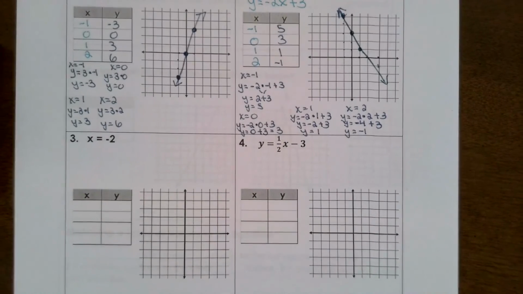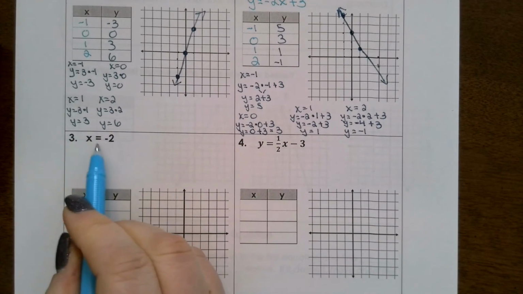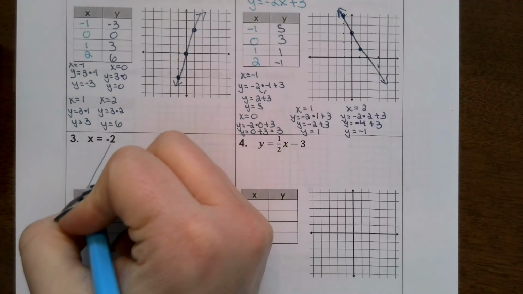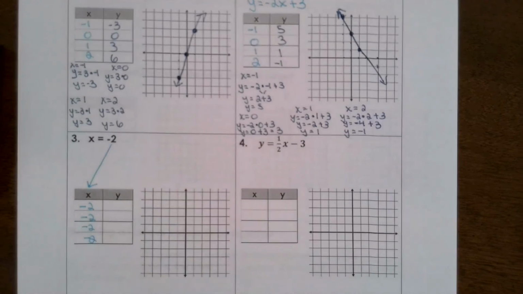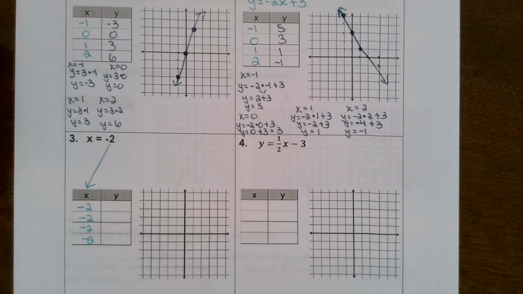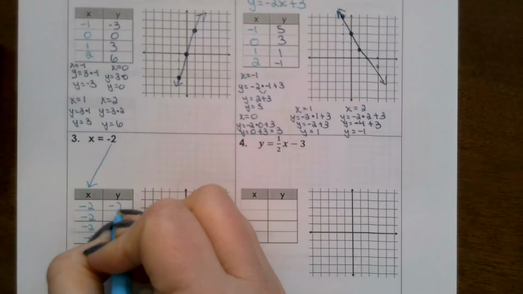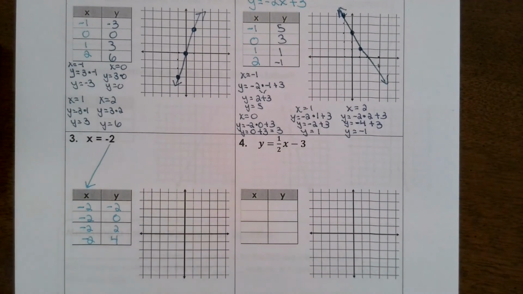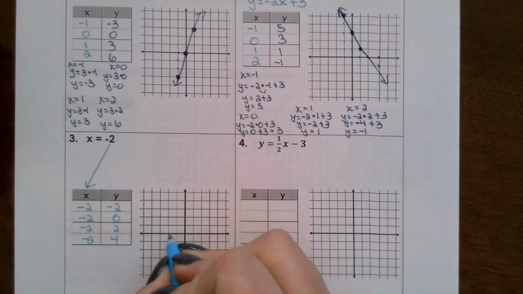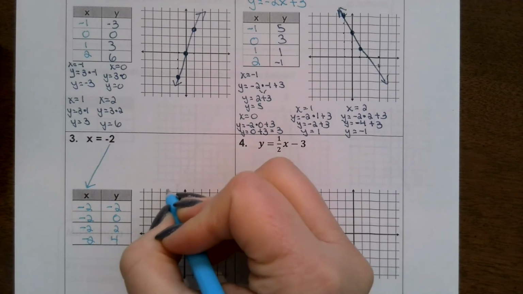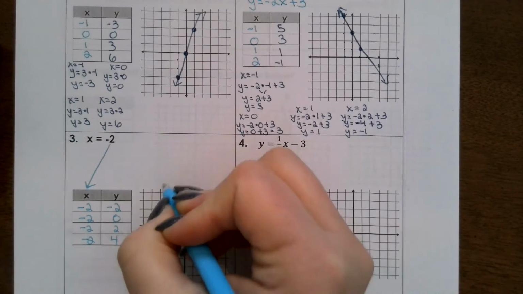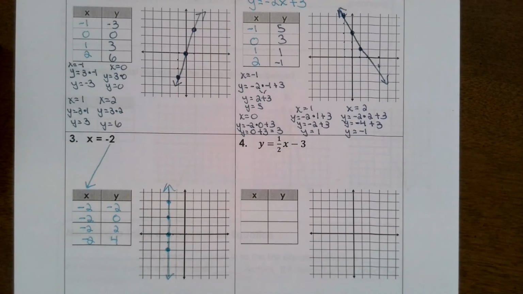Alrighty, look at this friendly equation. It looks like it's just an x equals, so I'm going to substitute that in, -2, -2, -2, -2. And it does not matter what my values of y are. Let's do -2, 0, 2, 4, 6, 8. Okay, x equals -2 with y as -2, 0, 2, 4, and x equals a number results in a vertical line.